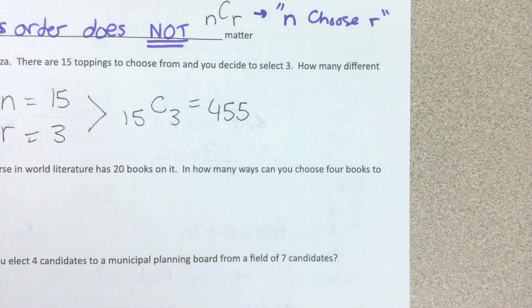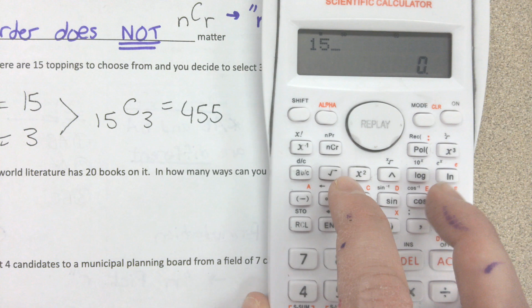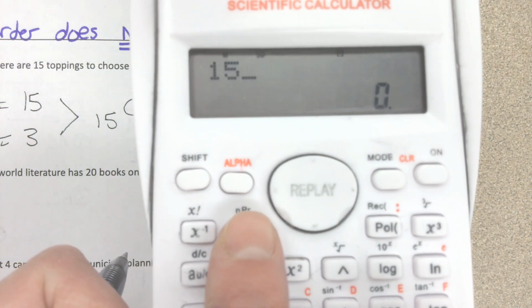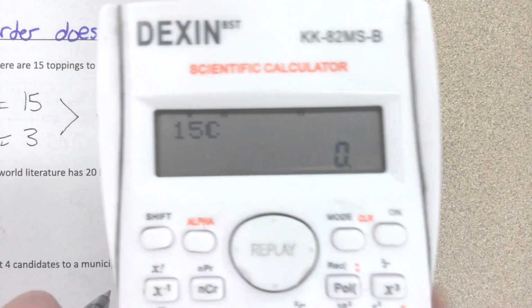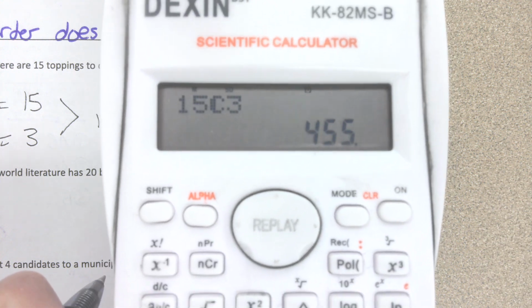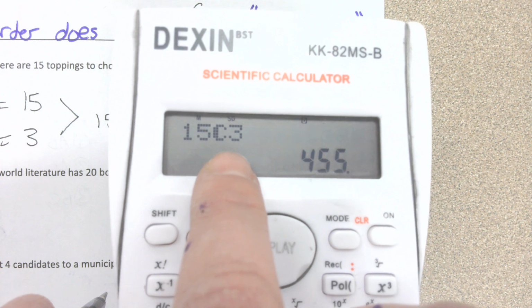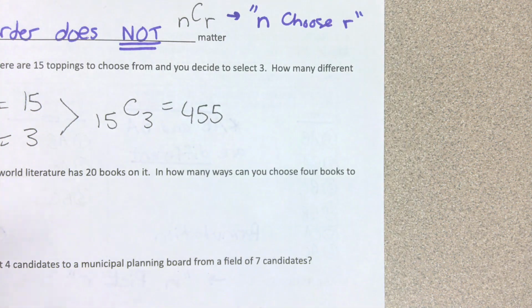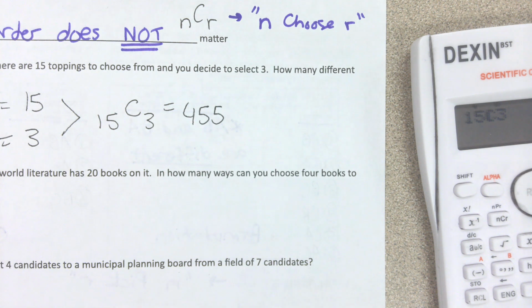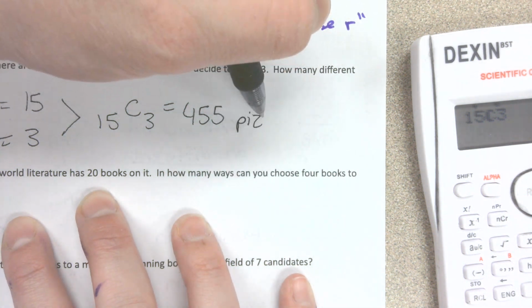White calculator, and this one's actually a tad easier. 15. This time you just hit the nCr button, because that is C, and now it'll be a C on the screen. 3. 455. When you're typing these in, make sure you're choosing the correct thing if you want C or P, because they very much give different answers. So make sure you're typing this in correctly. 455 pizzas.